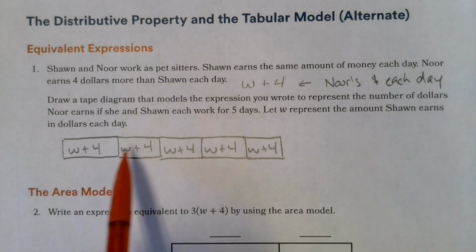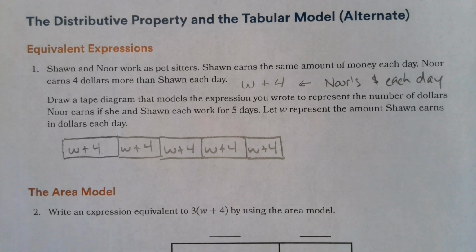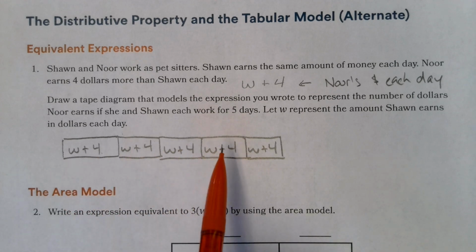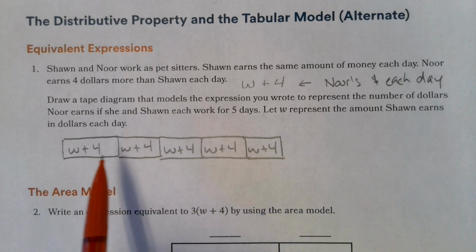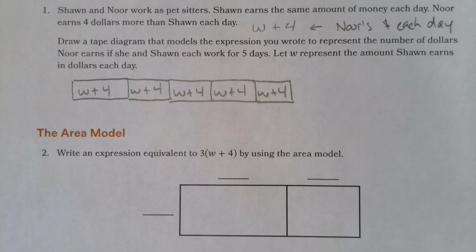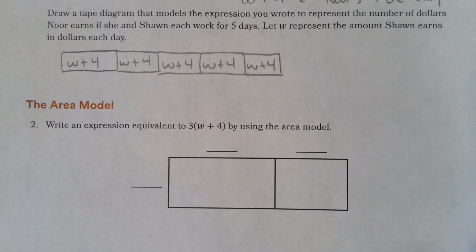Okay, so here are 5 of those days. We will get to these where we can then solve these and combine to figure out the total amount that Noor would earn. And we're going to start with number 2, using the area model.